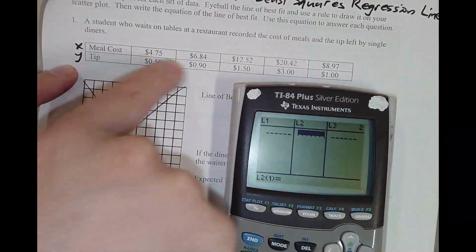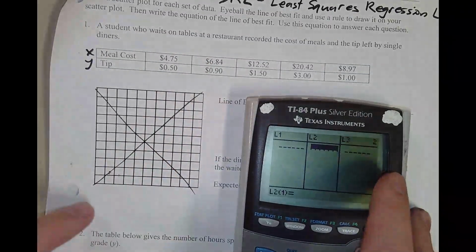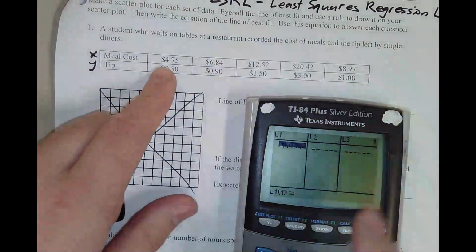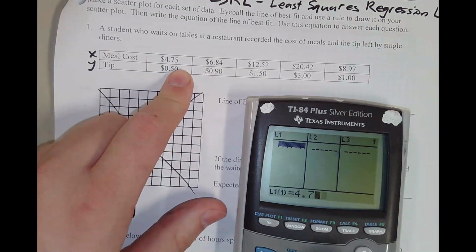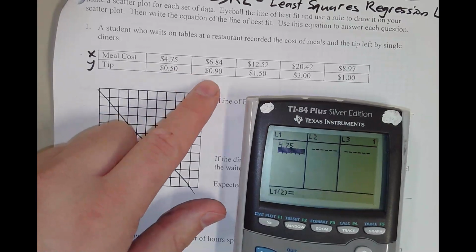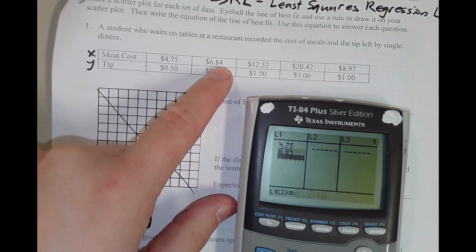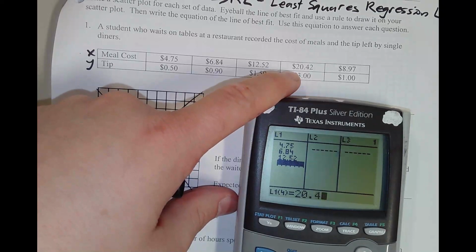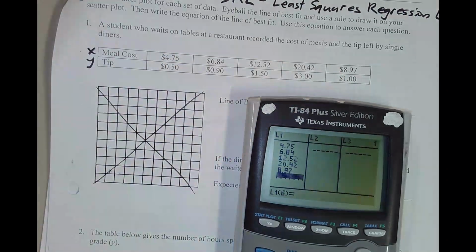So now I'm going to type these numbers into my graphing calculator. I'll try to do it a little bit slowly for this first example, a little bit faster for the second example. But here we go. In list 1, we're going to type all our X values. Type 4.75. If you make a mistake, you can always fix it. Press enter. Type 6.84. Enter. The next meal cost was $12.52. Enter. $20.42. Enter, and 8.97, enter.